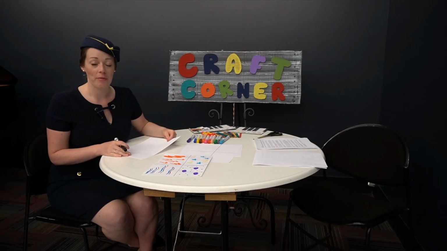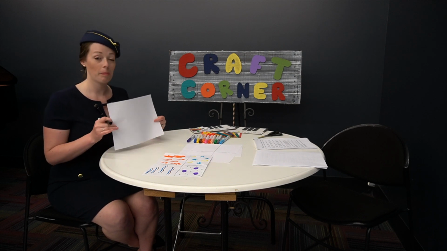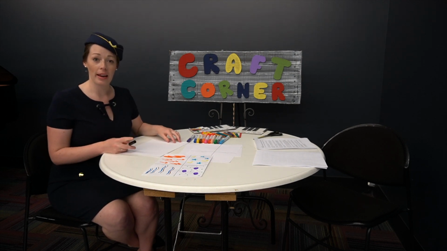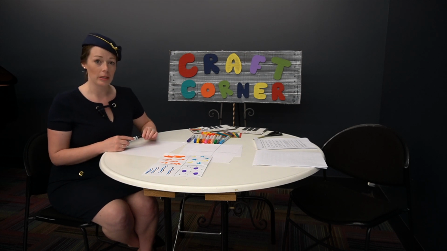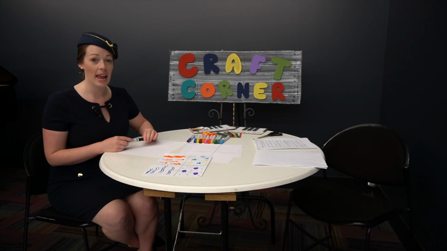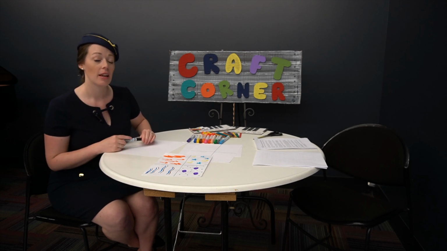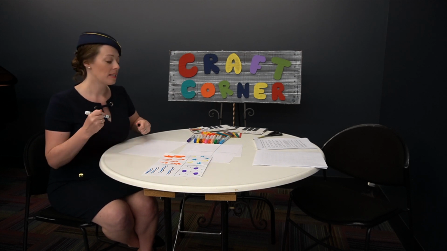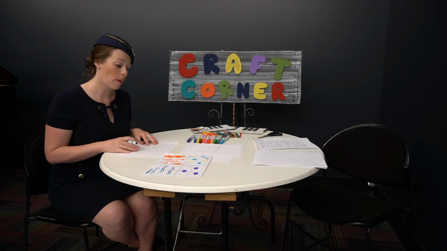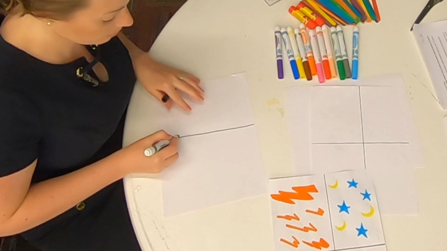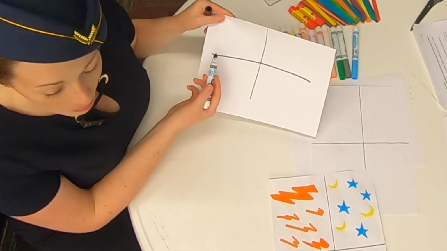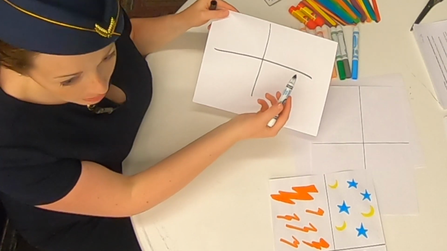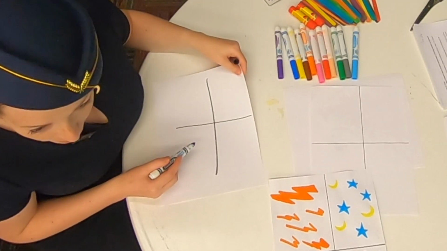For this next craft, we're going to be making a fun listening map exercise. You will need a piece of plain white paper and a writing or coloring utensil. I've asked Captain Joe to play Twinkle, Twinkle, Little Star, the melody, and 3 variations. The first thing we're going to do is make a grid to include 4 boxes. One box will be for the main melody, and the other 3 boxes will be for the variations.